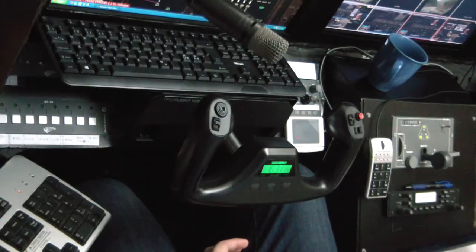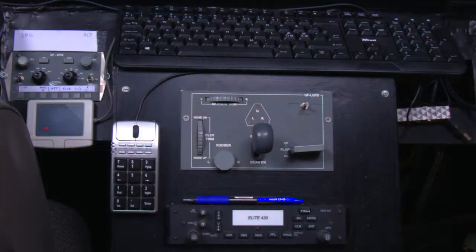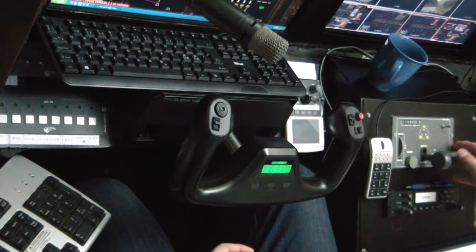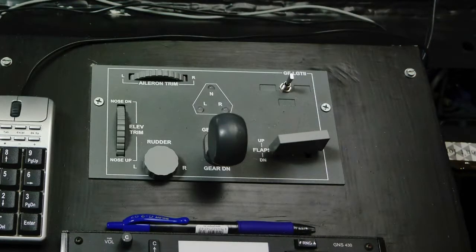Here in the center I have this GPS, which is not connected yet. This is the gear up and down, flaps, rudder trim for the propeller aircraft, and elevator trim and aileron trim. This is connected as it should be connected.